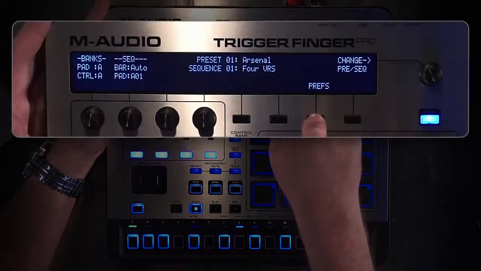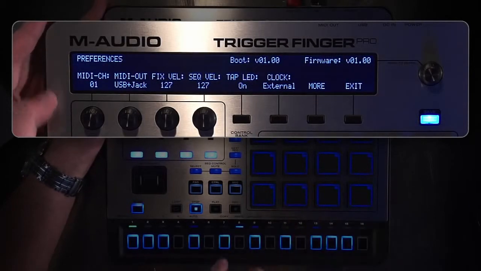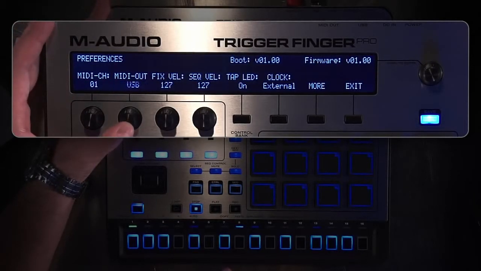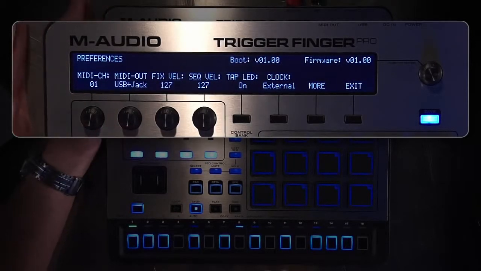We also have the preferences soft key here, which goes into the global preferences of the hardware. Right now it's set to send out MIDI channel 1. MIDI out is set to USB and the jack. I can change this to send out just the MIDI DIN, which is the jack setting, or out of USB. I'll just leave it at both.